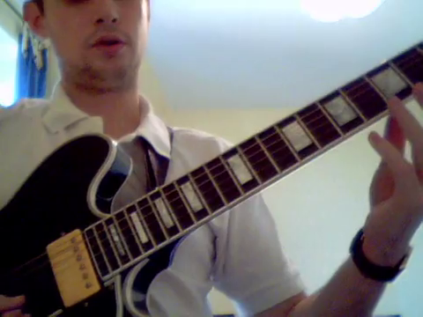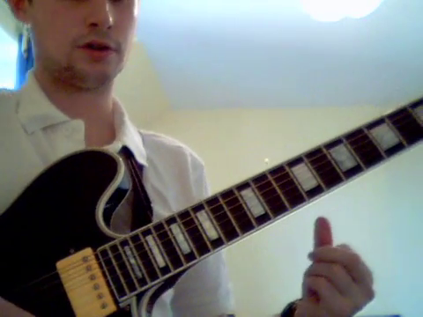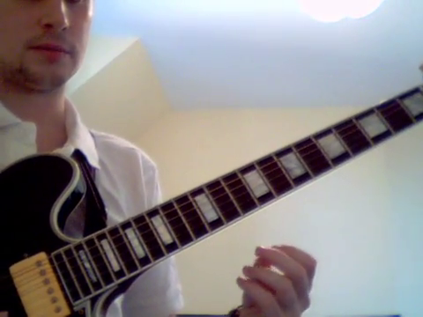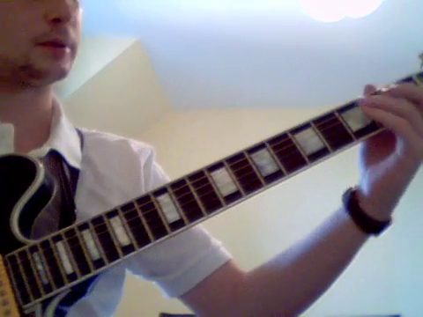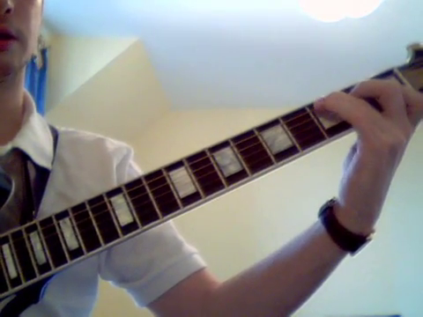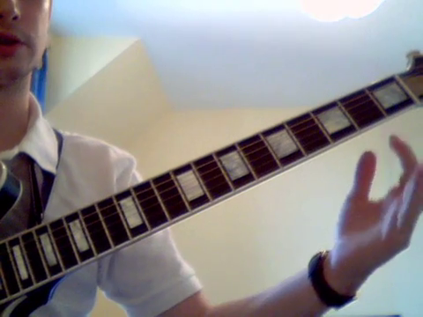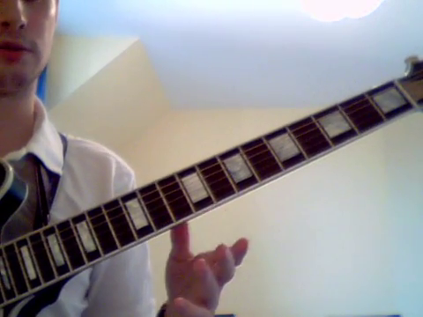This is a lesson on triads. Triads are chords that just have 3 notes in them. For example, if you're playing a C chord, you're probably playing about 5 or 6 notes most of the time. But these ones are just cut down to the bare bones.